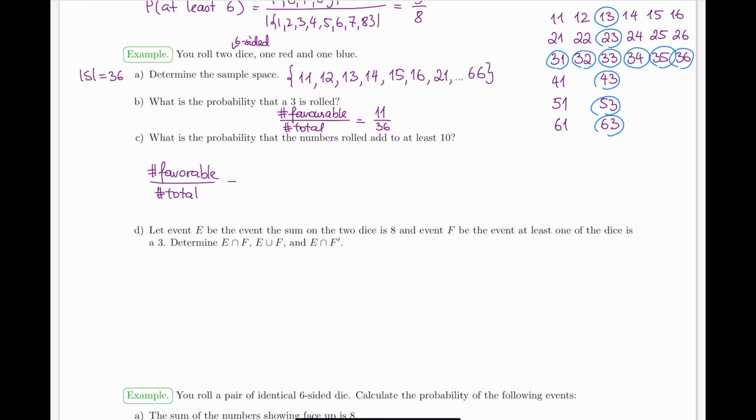Once again, the total number of outcomes, the entire sample space, is going to be 36. And now we have to count how many of them will add to at least 10. We can go through our handy-dandy table, or we can do a different kind of justification. Let's do both so we can see how the problem can be approached in two different ways.